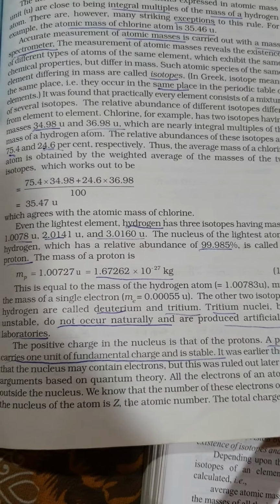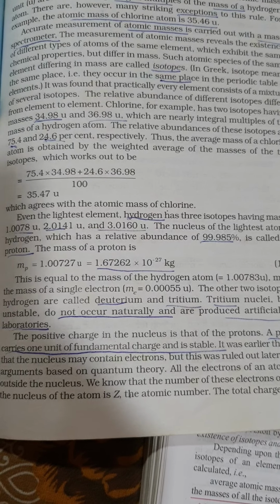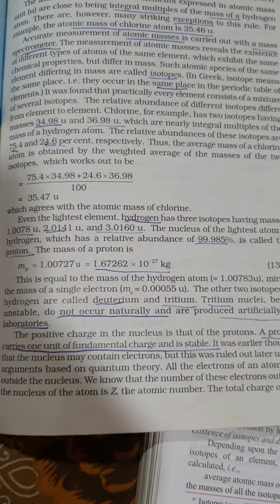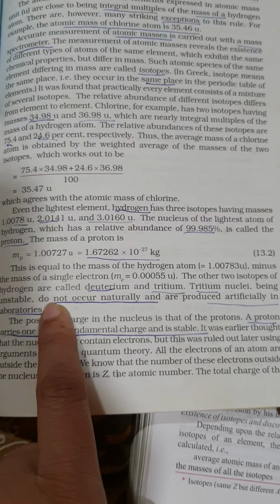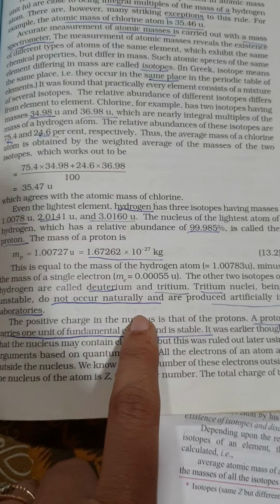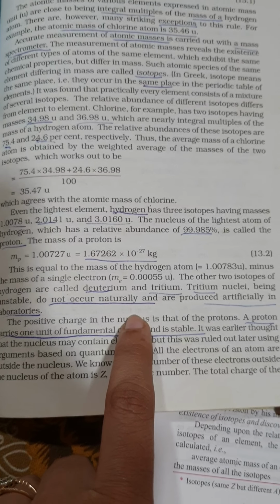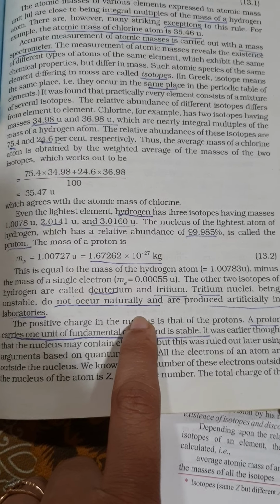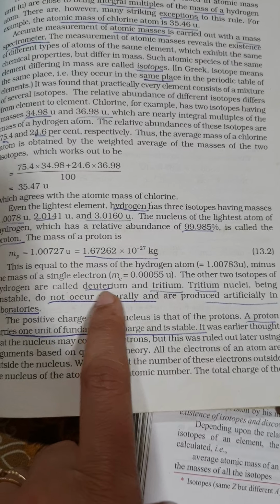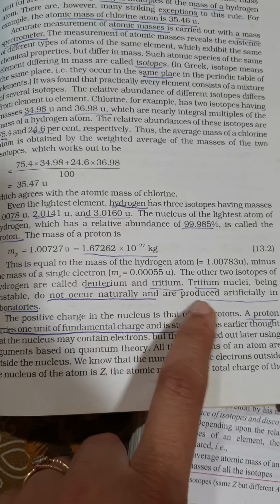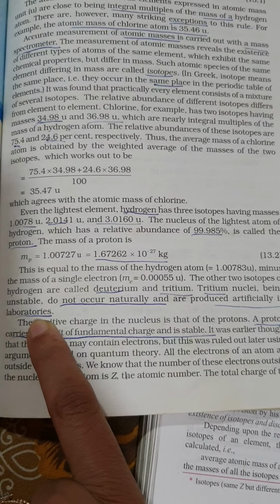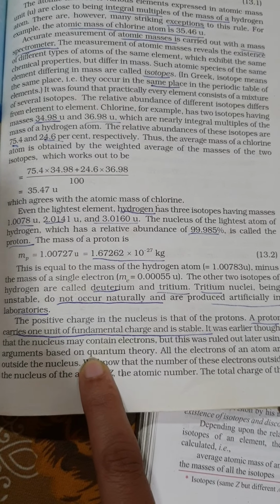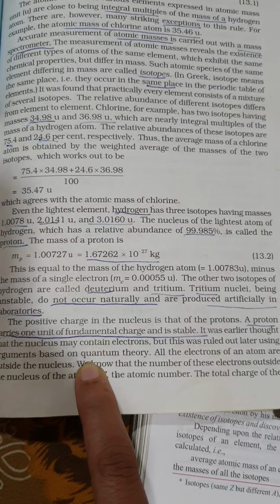Deuterium and tritium are very less, right? They are very unstable and do not occur naturally. This 1H2, that is deuterium, and tritium can be artificially obtained in laboratories. We will study later on how we can do that.